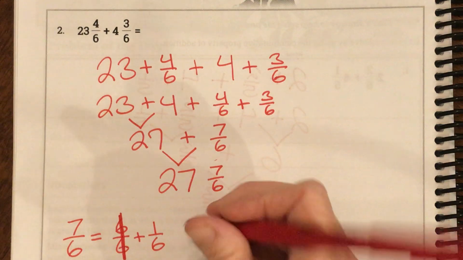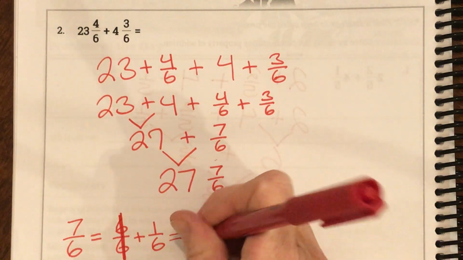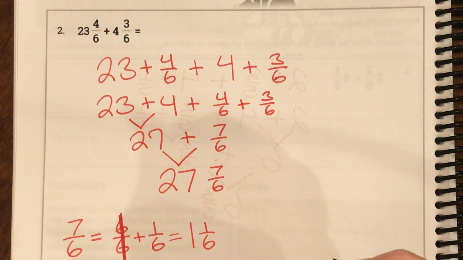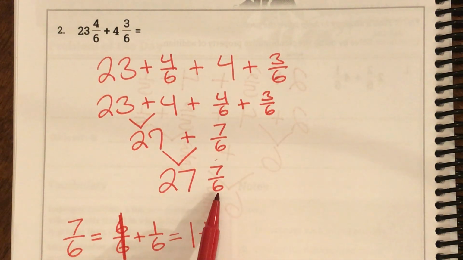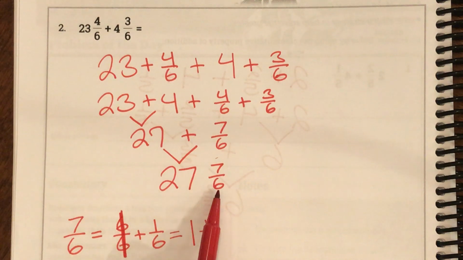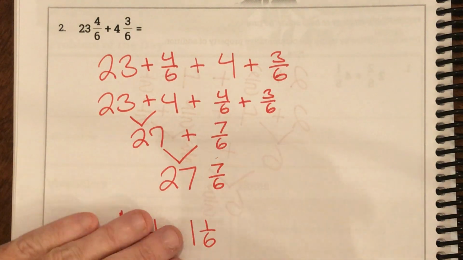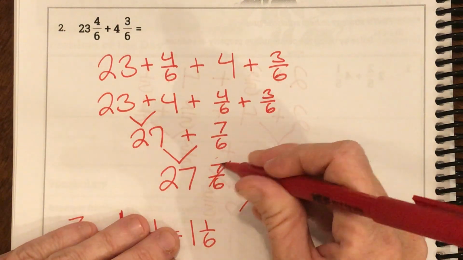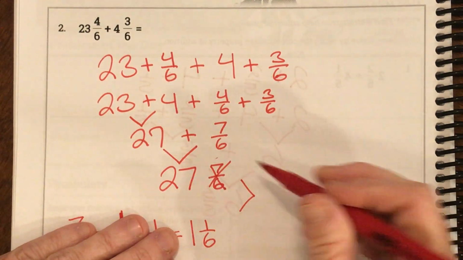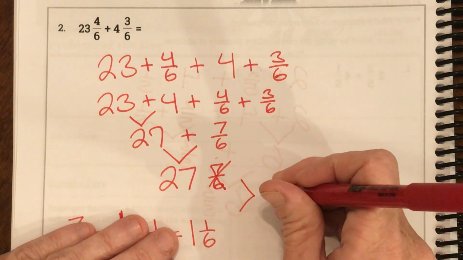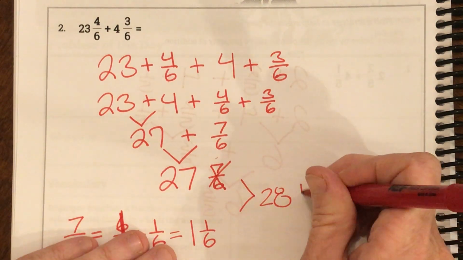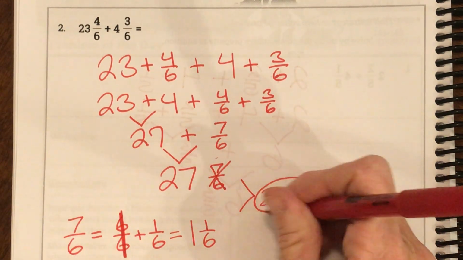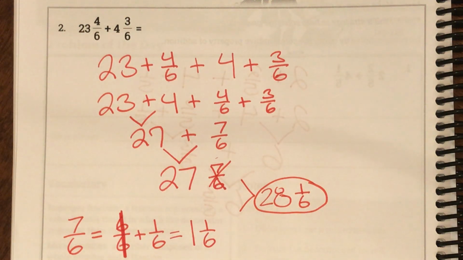So 7/6 is really the same as 1 and 1/6. So if my answer was 27 and 7/6, but 7/6 is the same as this, that means that I can put them together, and instead of that, I'm going to use this. So I have 27 plus another whole is 28, and I have the 1/6. So my answer is 28 and 1/6.